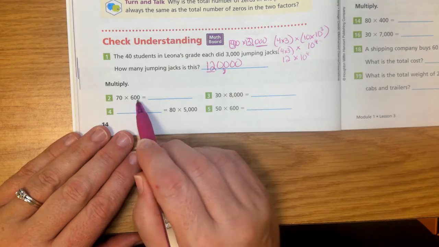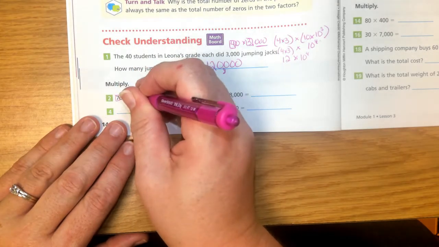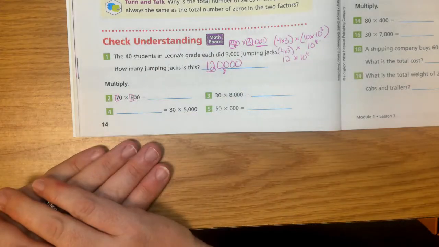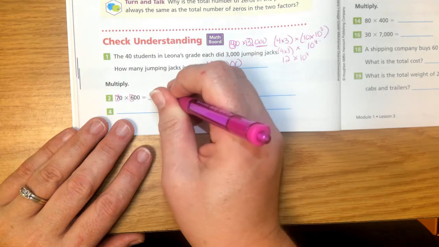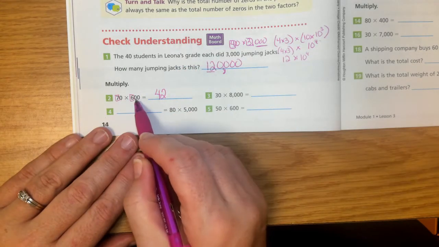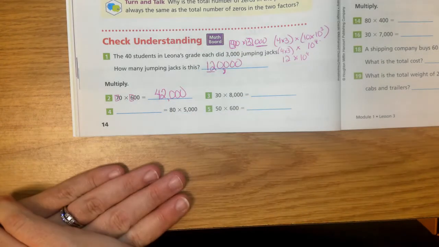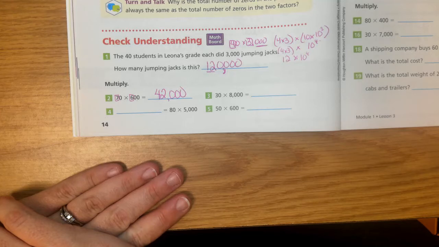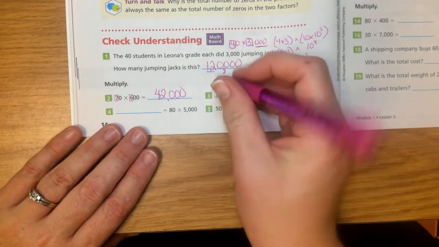70 times 600. I have 7 times 6. 7 times 6 is 42. How many zeros do I need? 1, 2, 3. 30 times 8,000.